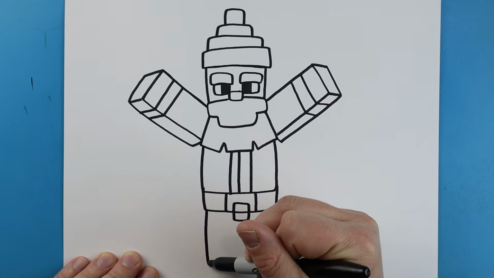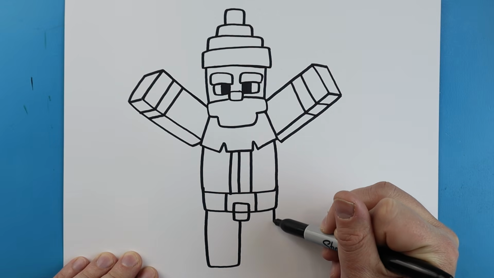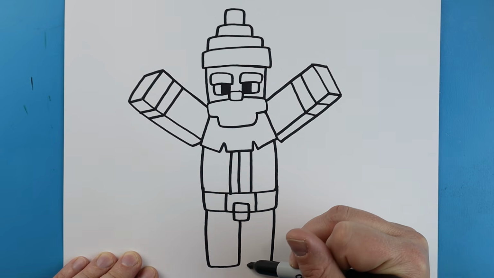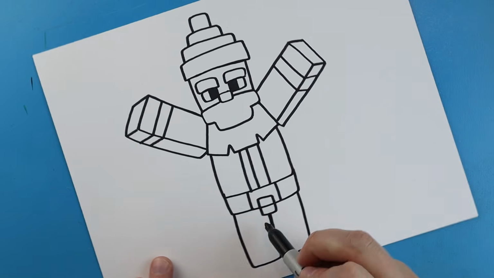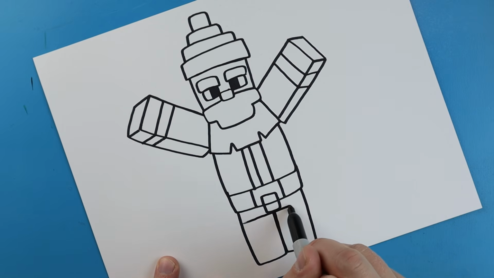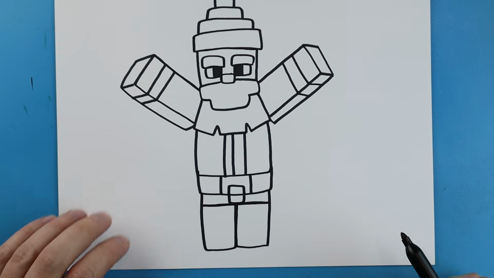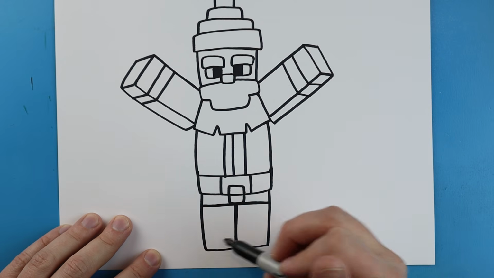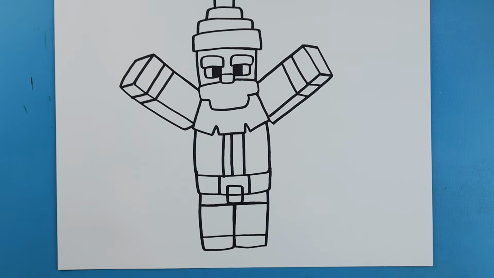Starting here, we're going to draw a line that's going to come down. It's going to go over and up. And another one here. It's going to go down, over, and then we'll just bring it up. Then we're going to make another long line right across here at the top. Then starting here, we're just going to draw a line across for his boots.